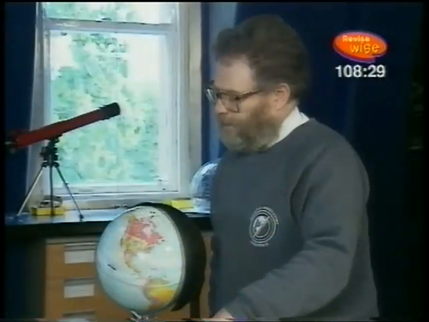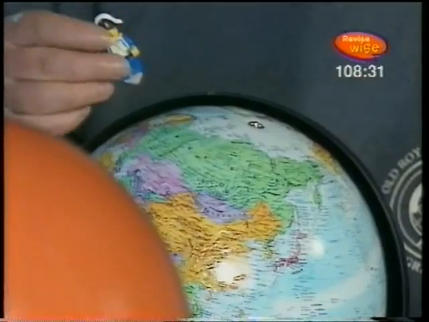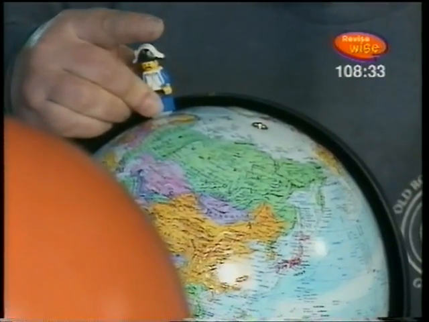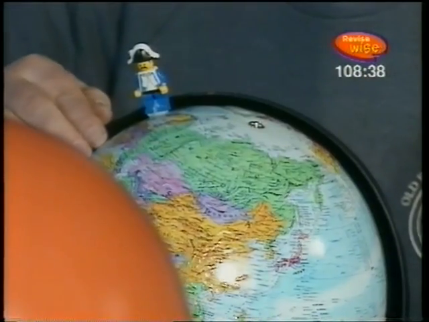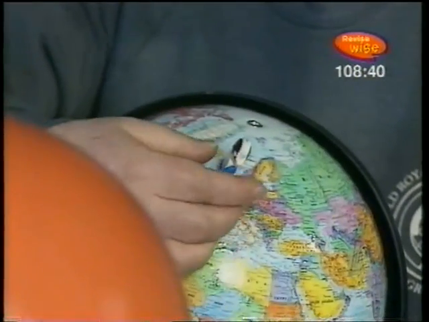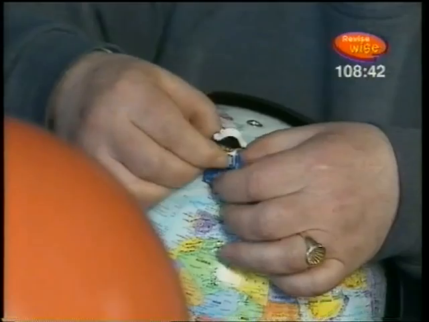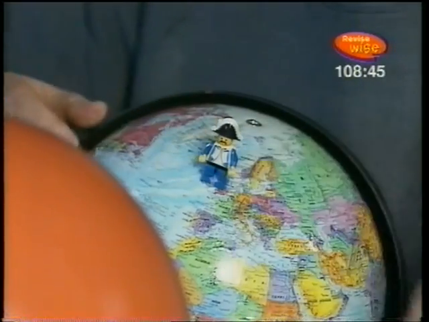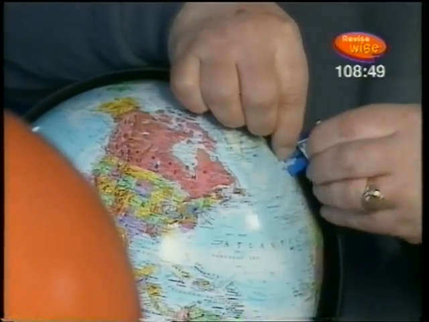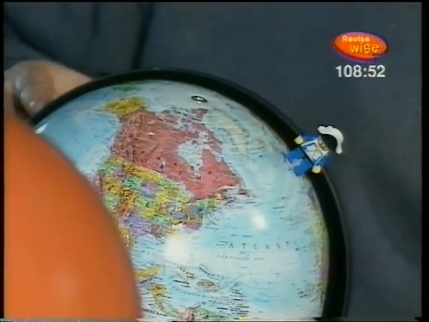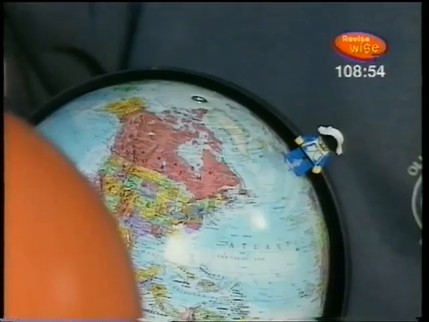Now, if we use the little man, in the early morning from the British Isles, he has to look down towards the eastern horizon to see the sun. By midday, he must turn round and look upwards. Then by the evening, he has to swivel right round and look down towards the western horizon to see the sun setting. The Earth has spun right round, and that's the explanation for the sun seeming to go across the sky. The Earth has spun.